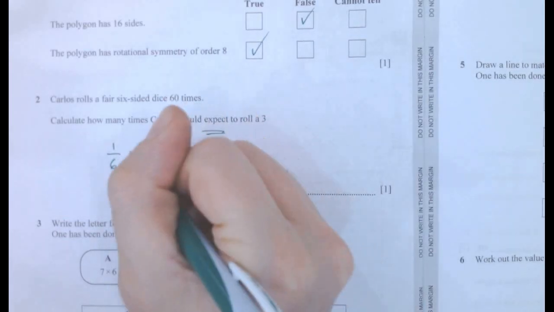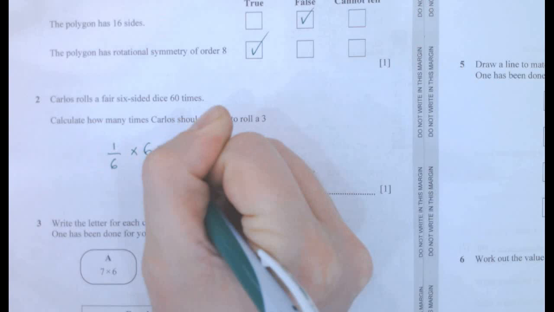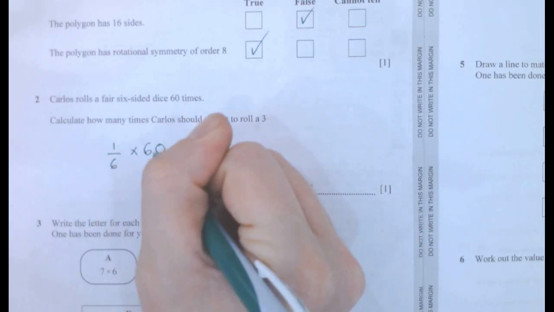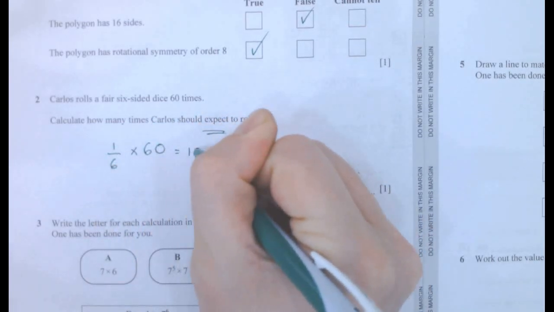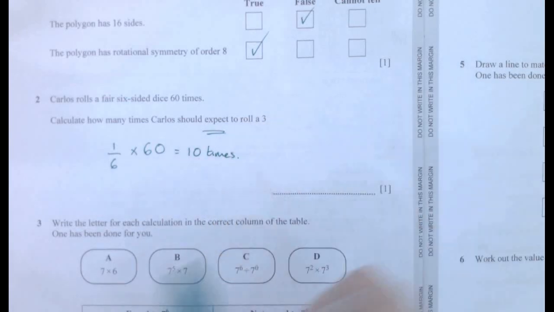Okay, so it's 1/6 of the time, and we're doing that 60 times. 1/6 of the 60 times. And so that would be 10 times we would expect to see a 3. We'd also expect to see a 2 10 times, a 1 10 times, etc., etc.